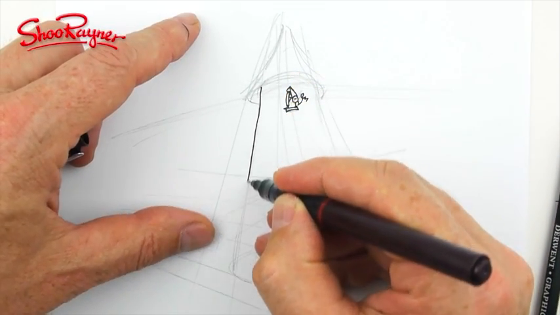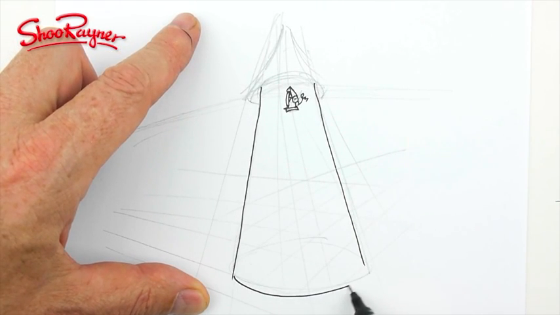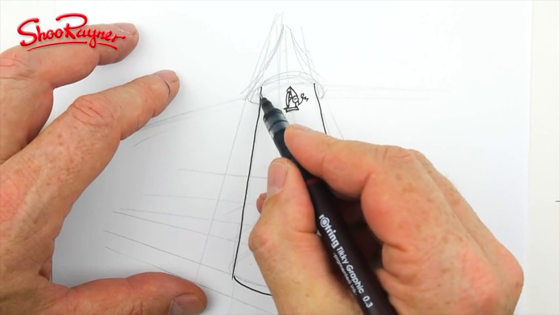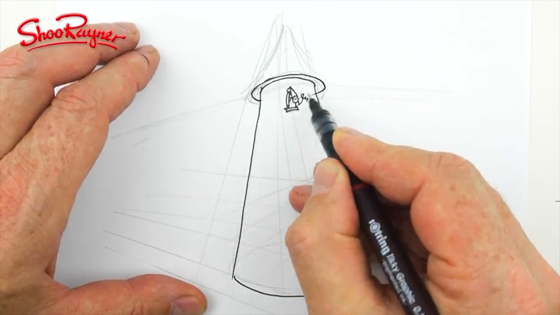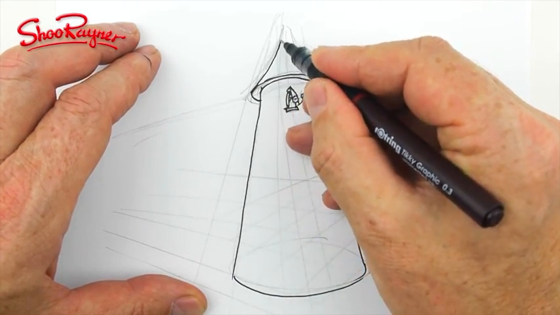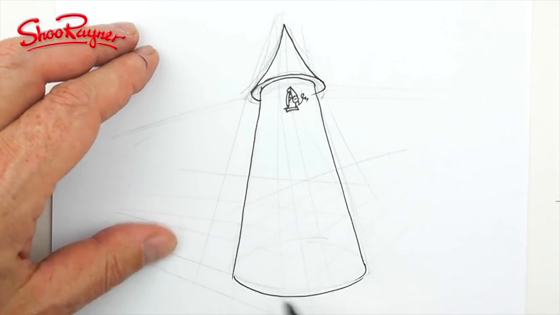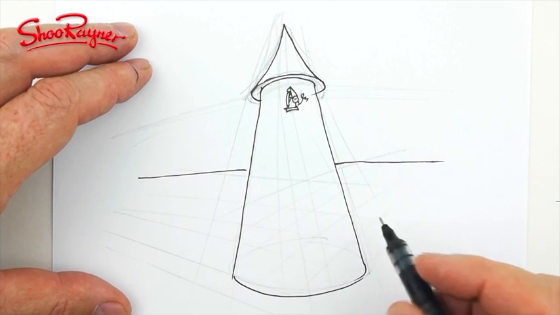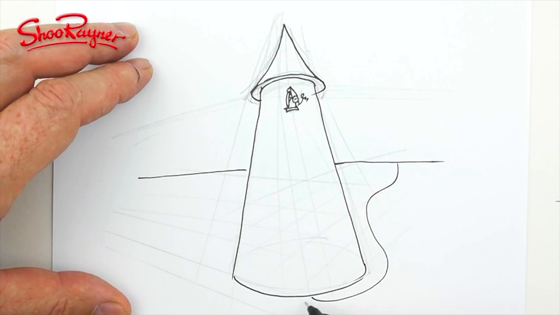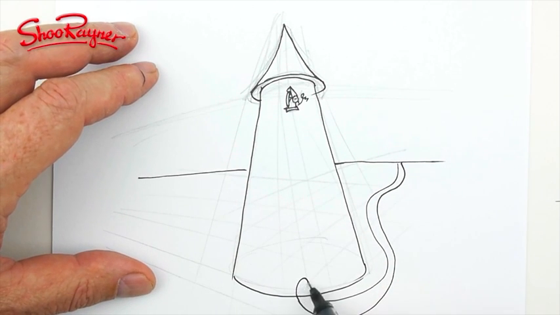And the tower will come down this way, the base will be along there, and that will be looking around there, and then we'll see the underneath of the eaves of the conical roof, which will then disappear off into the distance, and you might see the horizon somewhere over there, and that will get thinner and thinner the further away it goes, and we'll have a little gate like that.